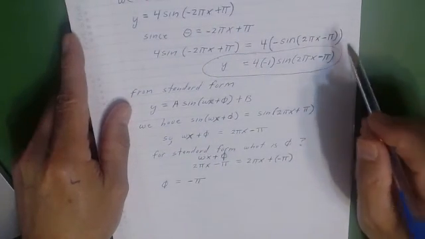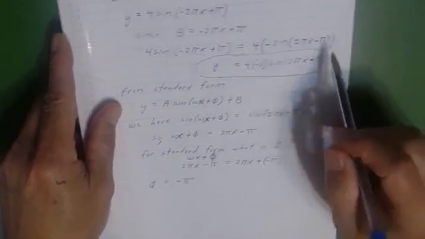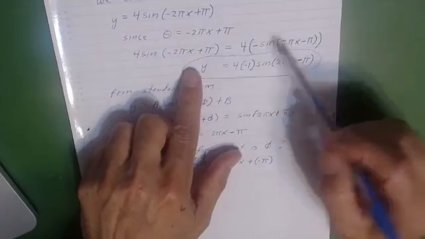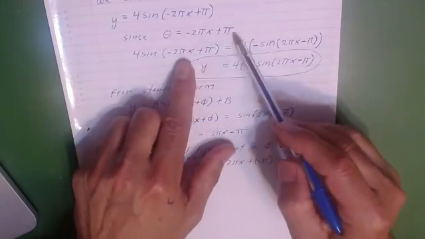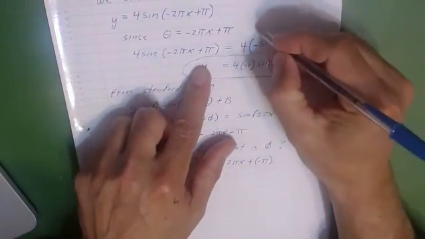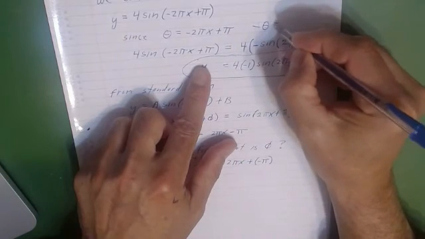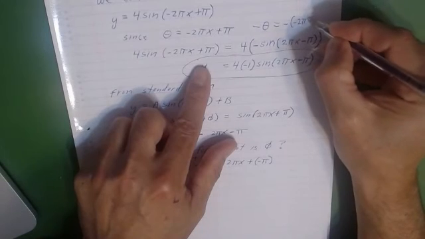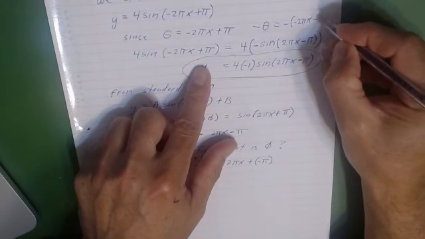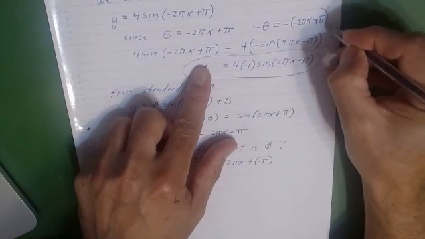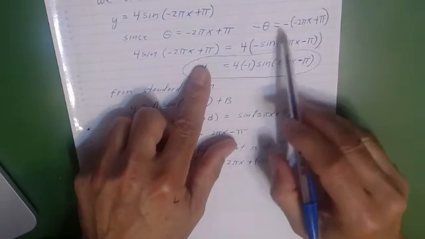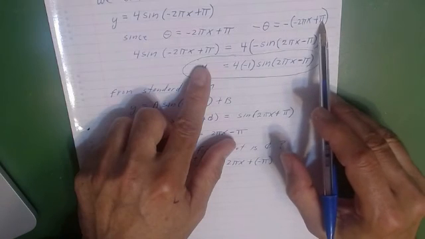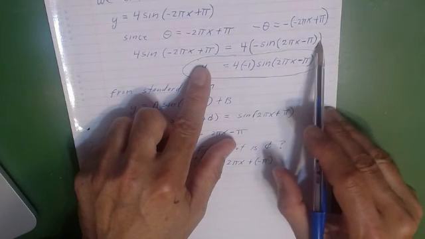And now here, what I've done is I've inserted negative theta. If this is theta, then negative theta equals negative of minus 2 pi x plus pi. And when you do this multiplication, you get a positive 2 pi x minus pi, which is here.